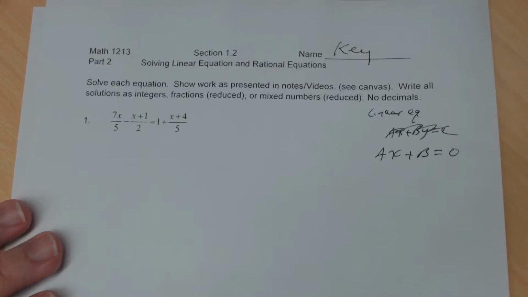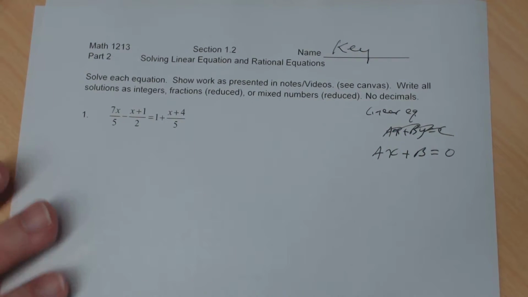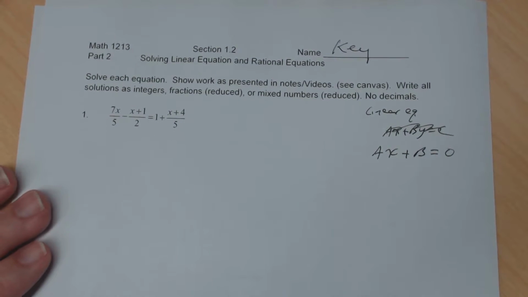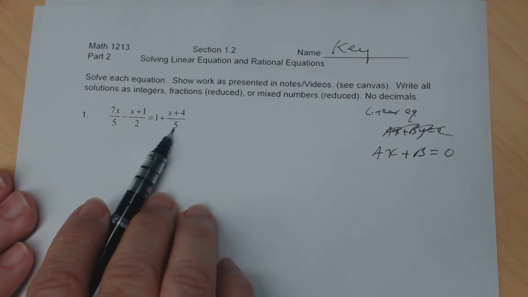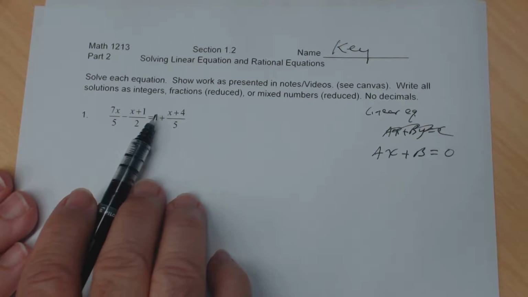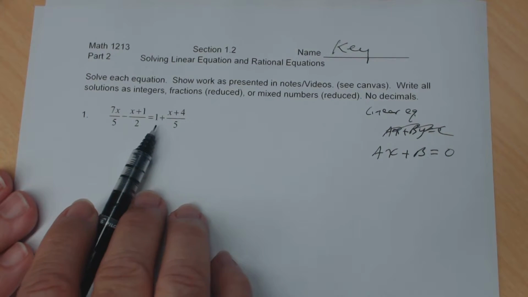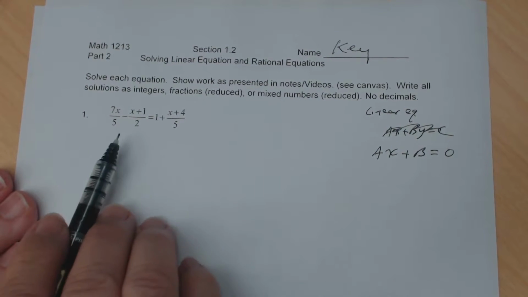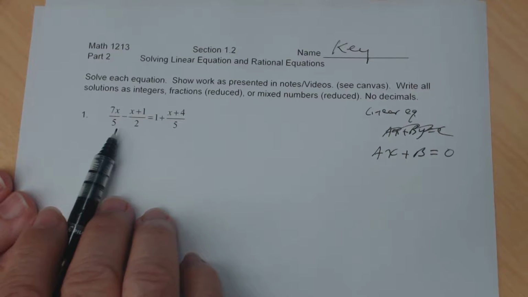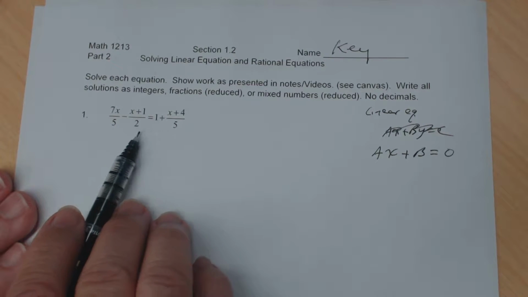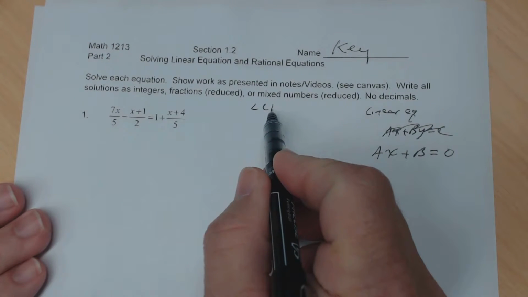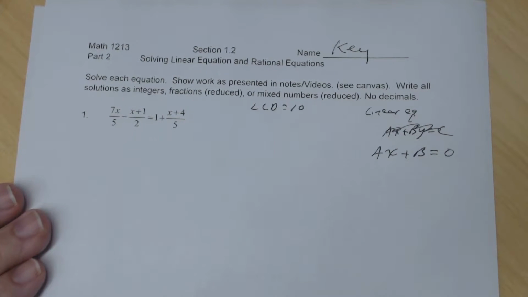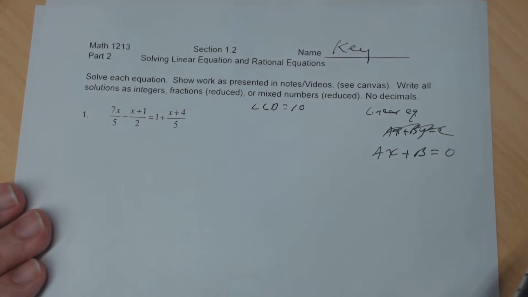Okay? So number one's easier than the others because there are no variables. So basically all you've got to do is find the LCD of 5, 2, and 5. Now see this one here? That's considered 1 over 1. So you can think of this denominator as 1 also. But the smallest number that 5, 2, and 5 can go into evenly is 10. So the LCD is equal to 10. And so what you're going to do is multiply both sides by 10.